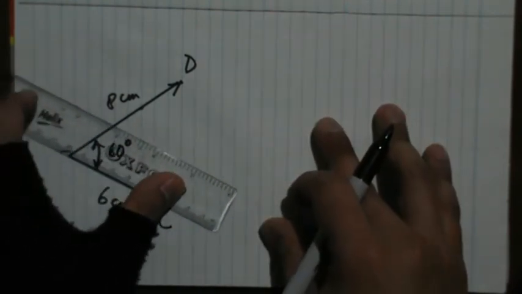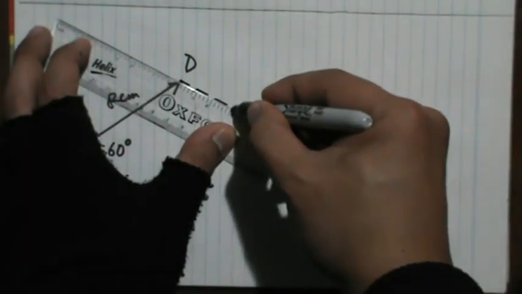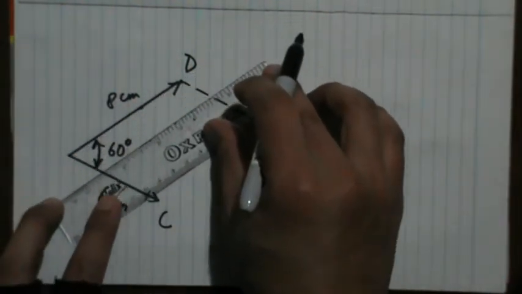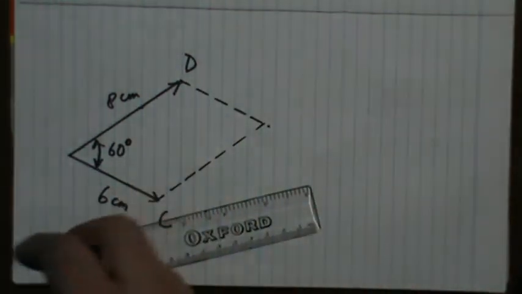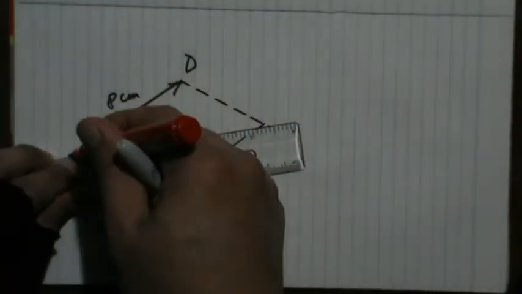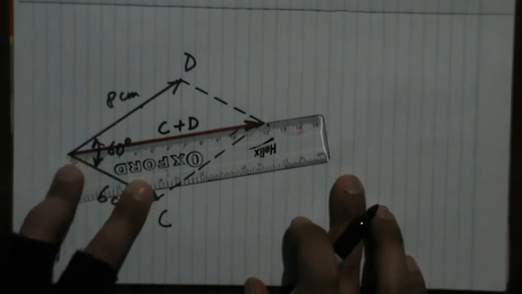Well, the easiest thing that you may think of is that you can draw this vector first, for example using the parallelogram, and then you get the diagonal like this, you measure with a ruler, and then you get the length of C plus D. But of course this is not precise, this is not very accurate, and now we will do a different thing to get the magnitude of C plus D.